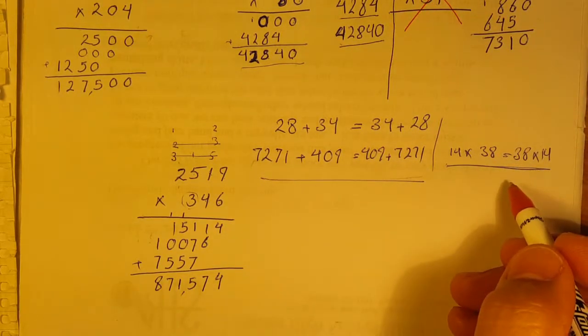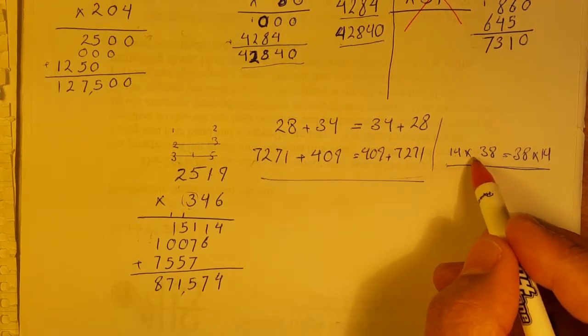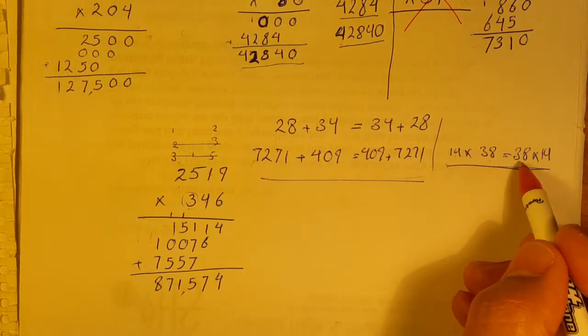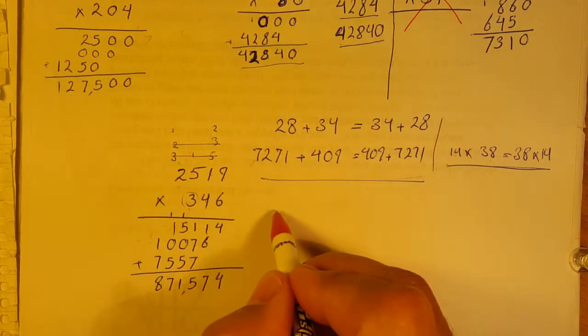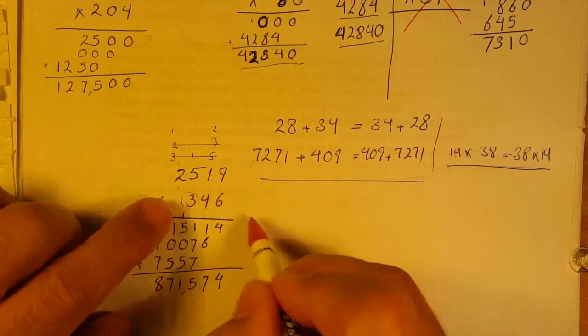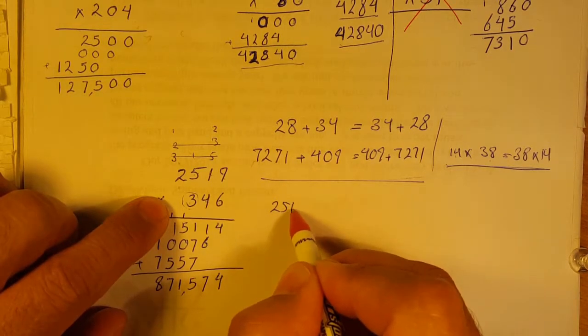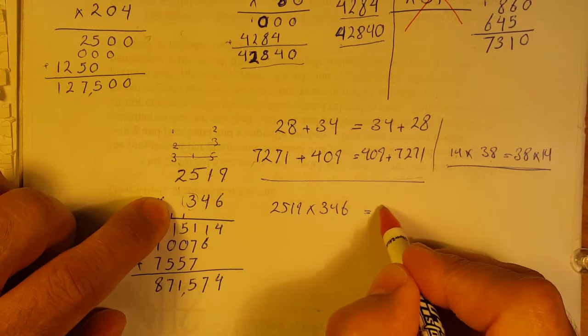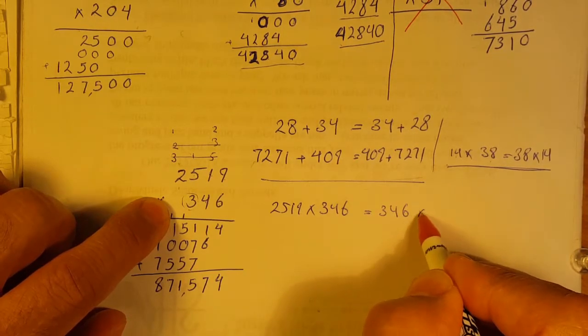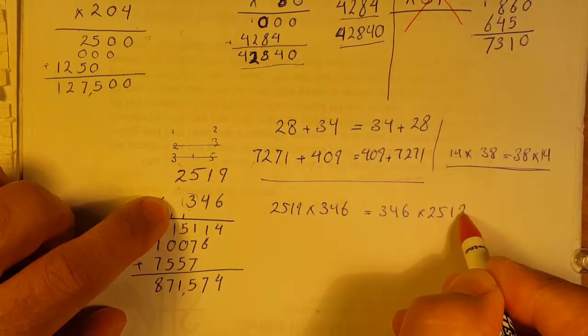We have the same in multiplying as well. 14 times 38 equals 38 times 14. 2519 times 346 equals 346 times 2519.